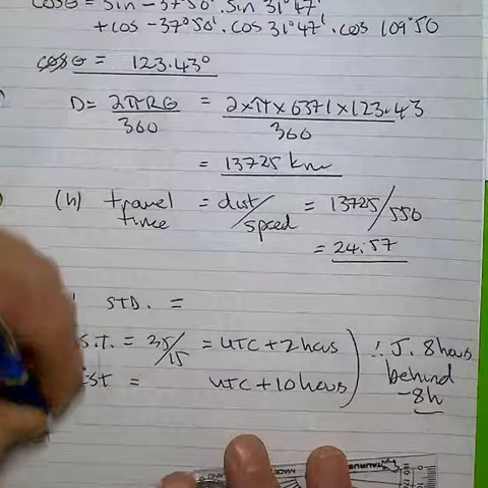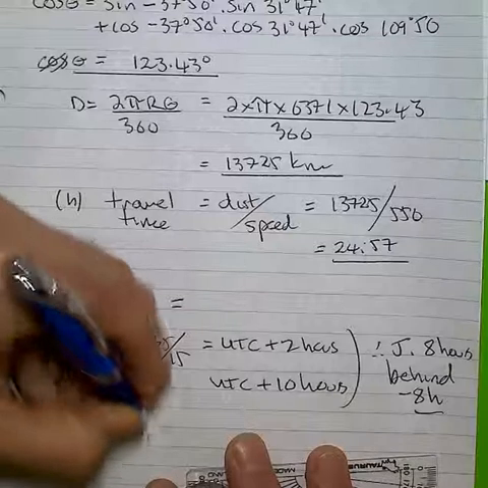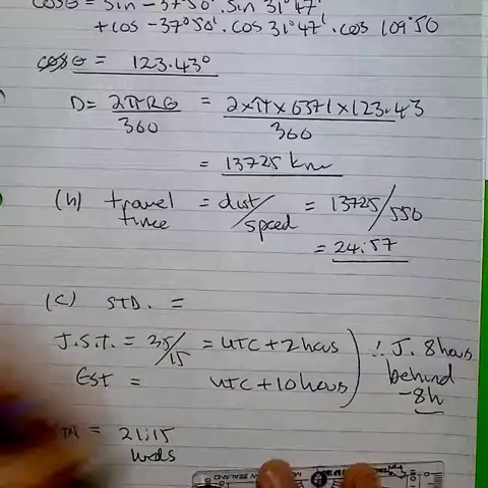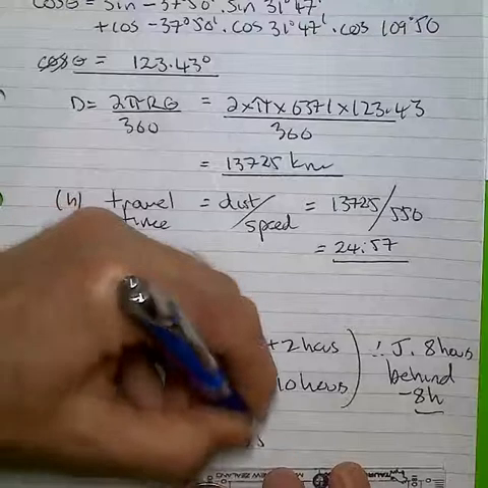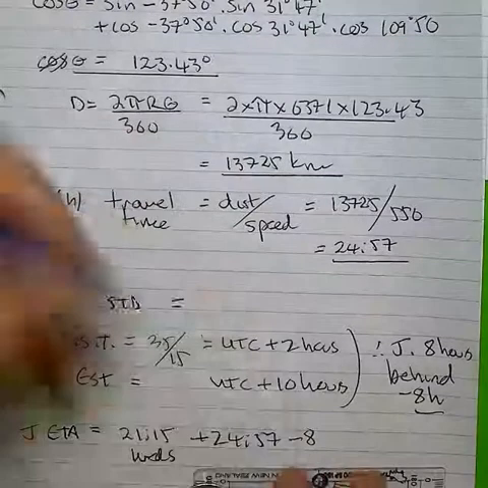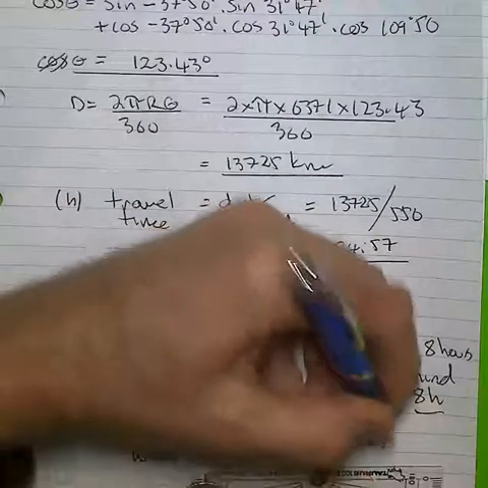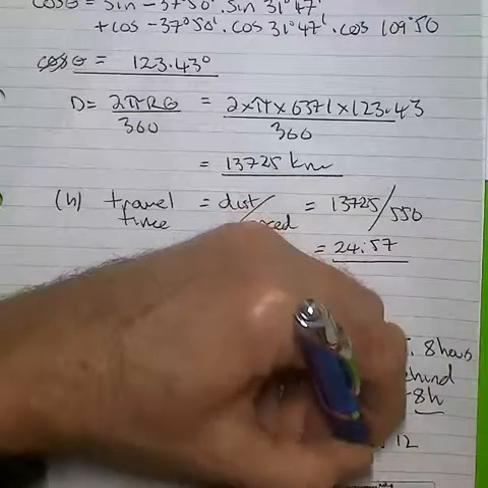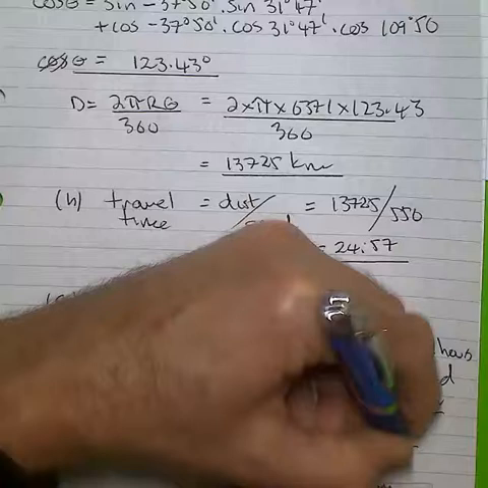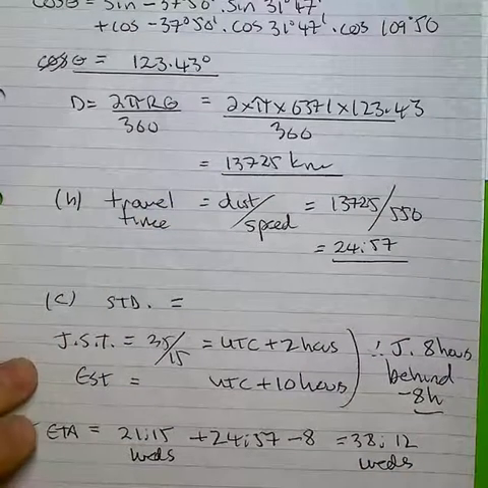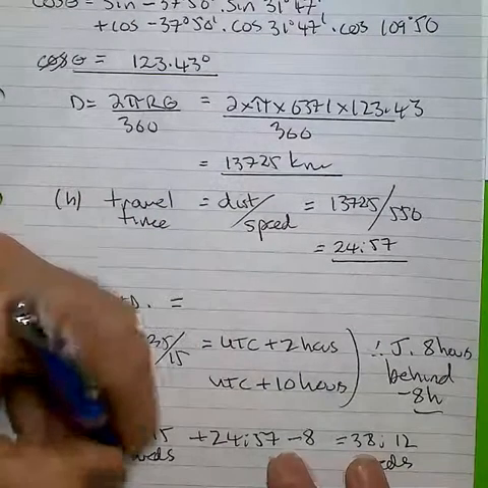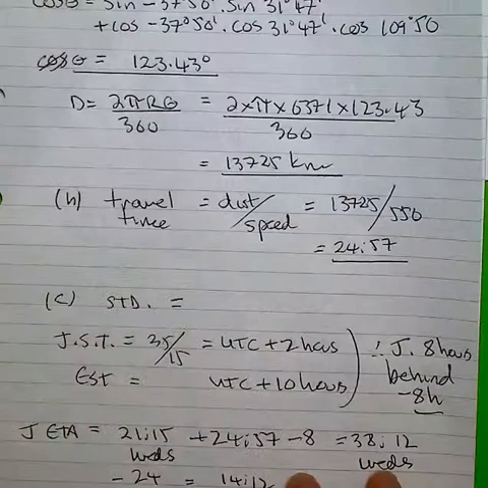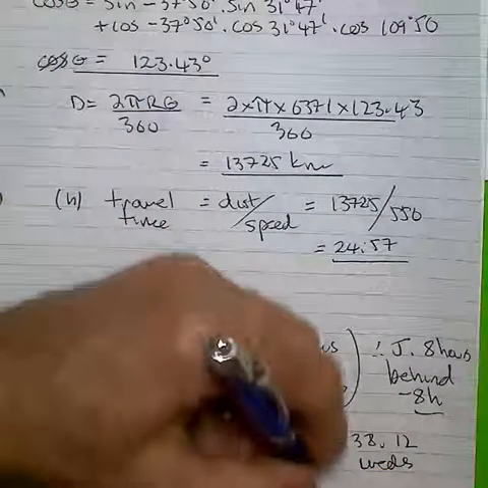So Jerusalem ETA, it's the 21:15 we left on the Wednesday, plus the 24:57 in the air, take 8. And that's 31:12 on the Wednesday. So from that, I take off 24 hours, and that will be 14:12 on the Thursday.